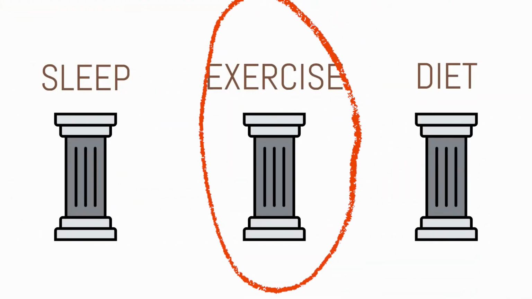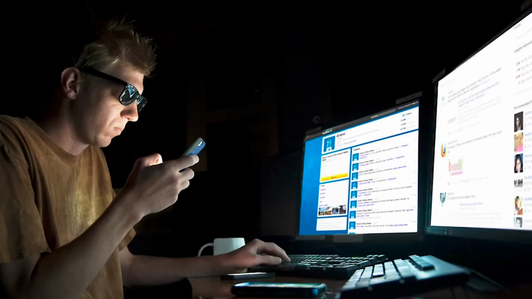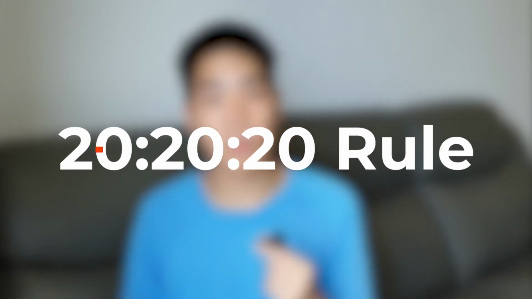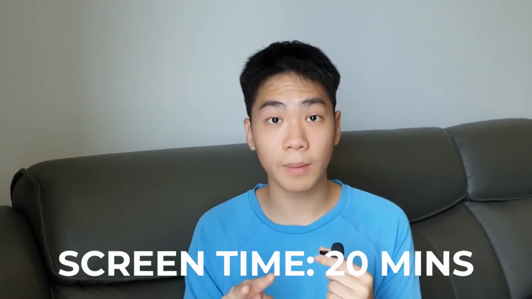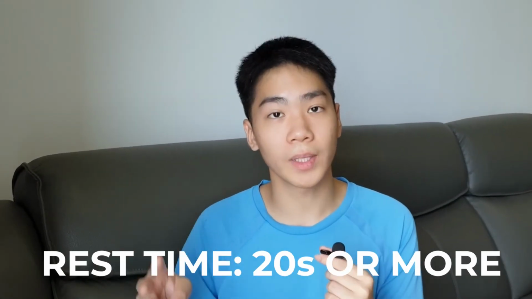Thirdly, exercise. Get that heart rate up at least 3 times a week for 20-minute sessions each. That's all. Lastly, in this modern era, a special mention goes to screen time. We generally advise people to follow the 20-20-20 rule, which is for every 20 minutes of screen time, we should look at an object that is at least 20 meters away for at least 20 seconds. That way, our eyes don't get fatigued from looking at a near object for too long.